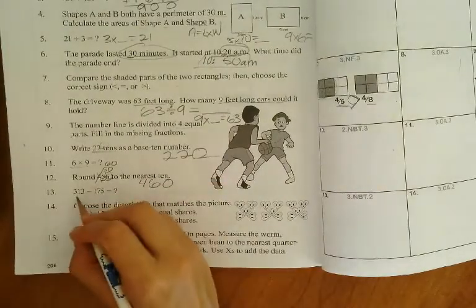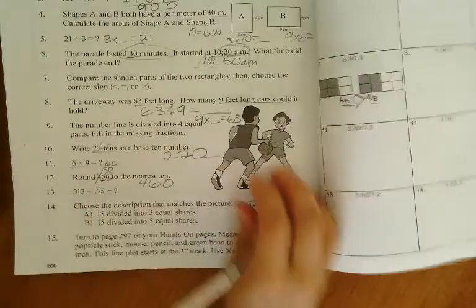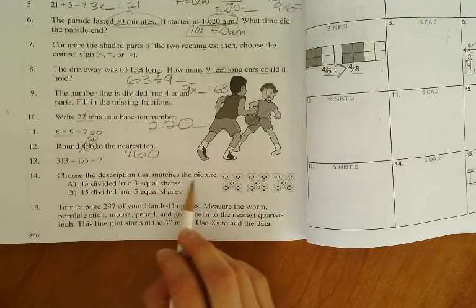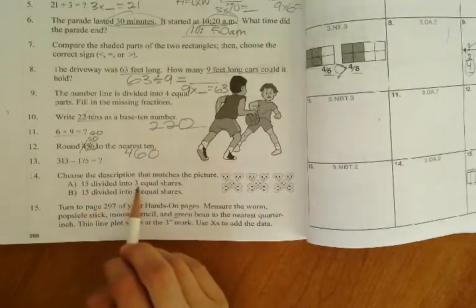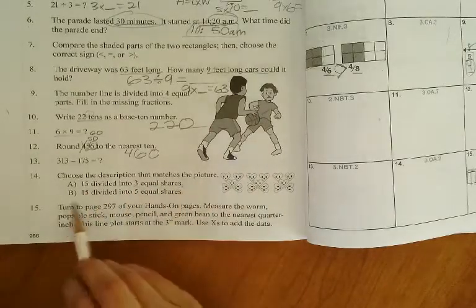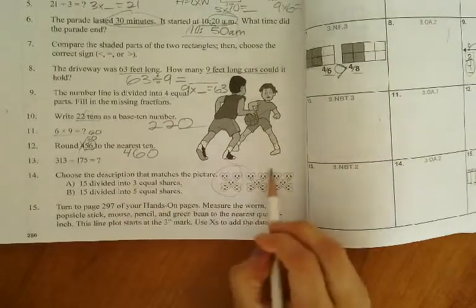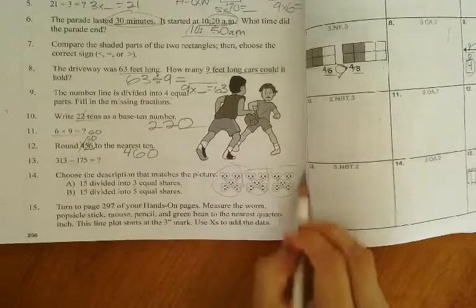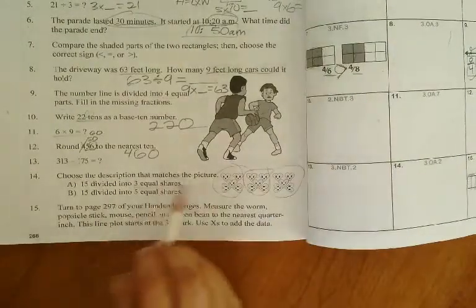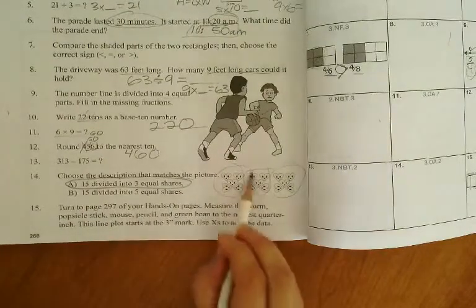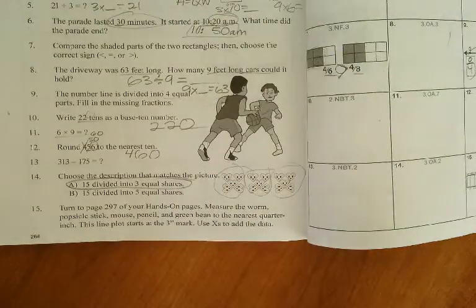13. 313 take away 175. 14. Choose a description that matches the picture. 15 divided into 3 equal shares, or 15 divided into 5 equal shares. Each one of these is a group, or they call it a share. We have 3 equal shares. The 15 should be the total amount that you have.